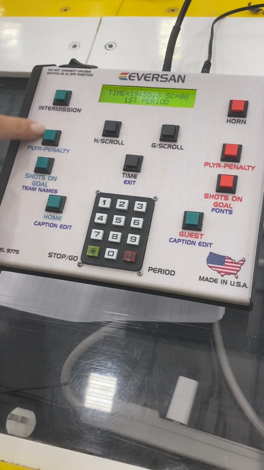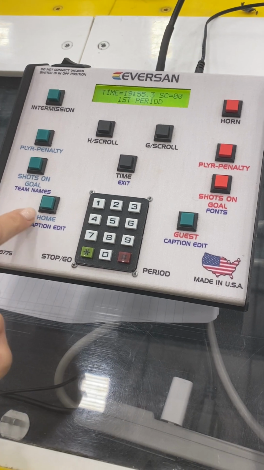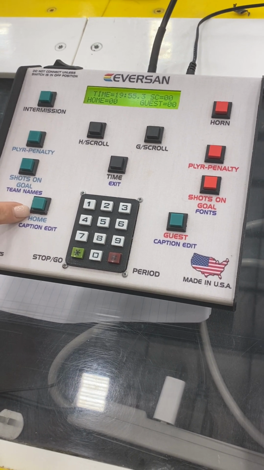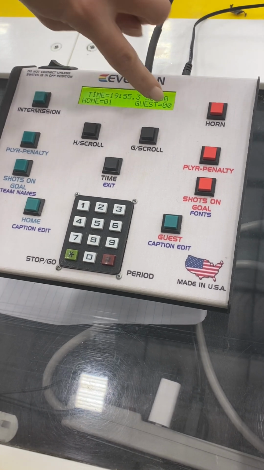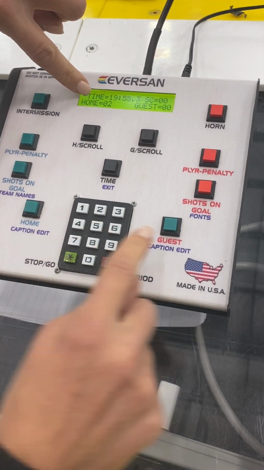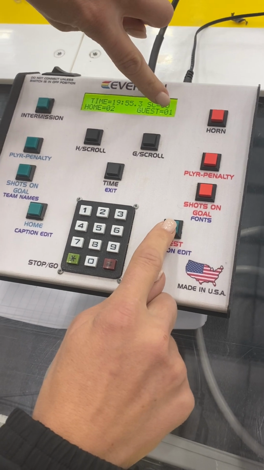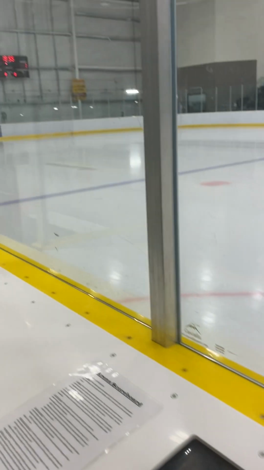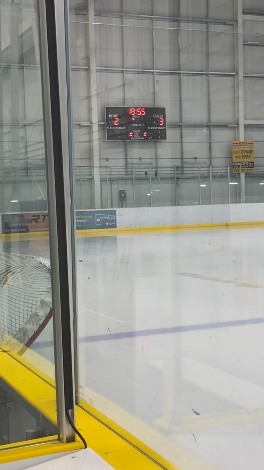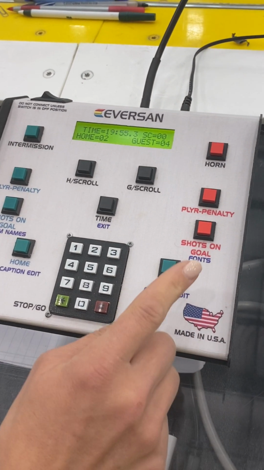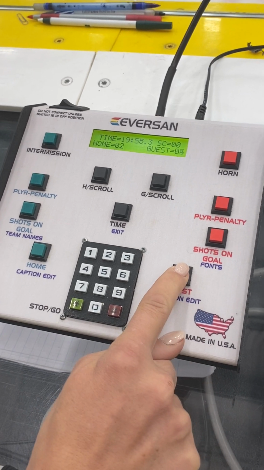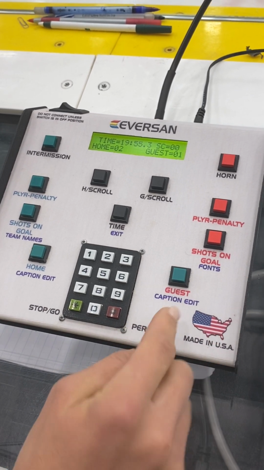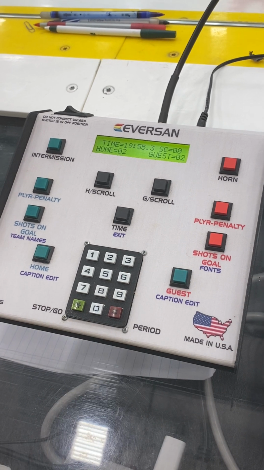If you come along this side, so home team, for goals, you're just gonna push and it shows on the display. So 1, you just keep adding, same with guest, there's your goals and it shows, and then it'll go up on the clock as well as you're pushing it. Very simple. If you accidentally put the score on the wrong side, all you have to do is push and hold it and it'll go down until you get the right number you need.